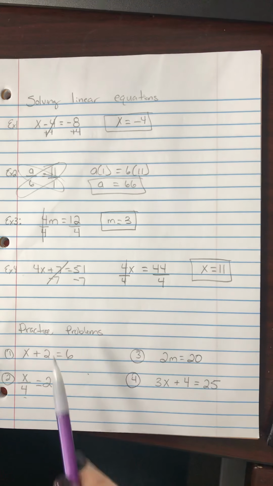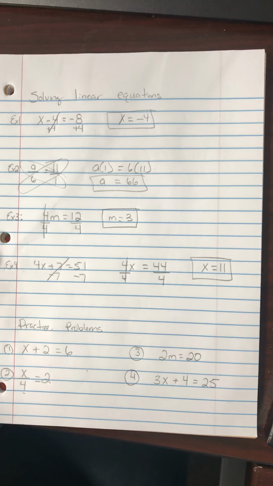Okay. All right, so I've got 4 example problems here for you. I want you guys to write down the examples I did, then do your practice problems, and then send me a picture of it when you get done. I'll have some other assignments as well that I will post for you guys. If you have any questions, call me, text me, and we'll go over it.